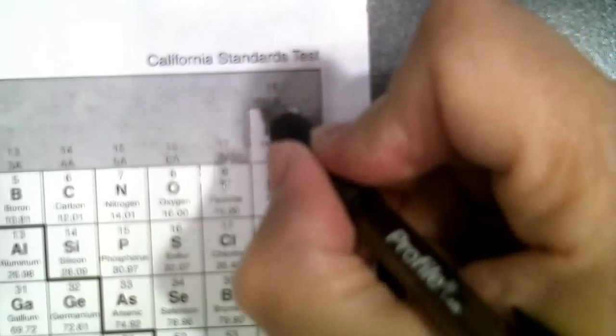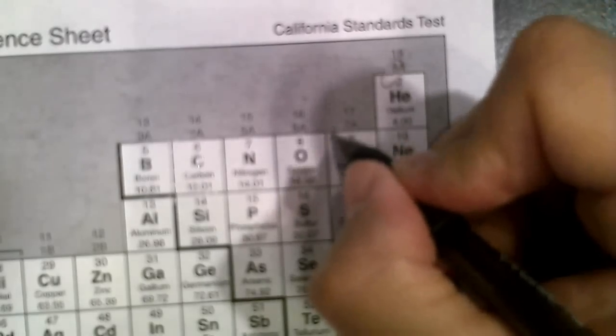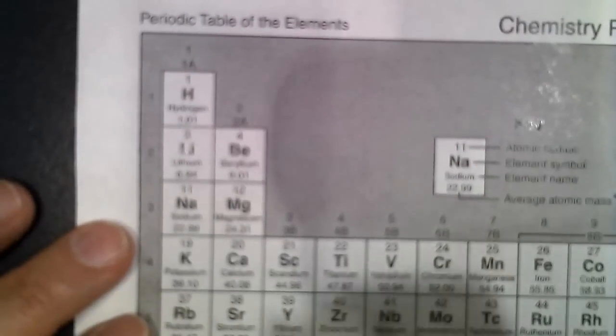The noble gases are generally very stable and do not form compounds. So again, the noble gases are stable, they'll have a zero charge. The halogens will have a -1 charge. The alkaline earth metals will have a +2 charge, and the alkali metals will have a +1 charge.